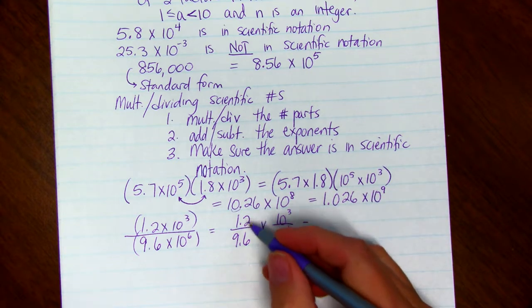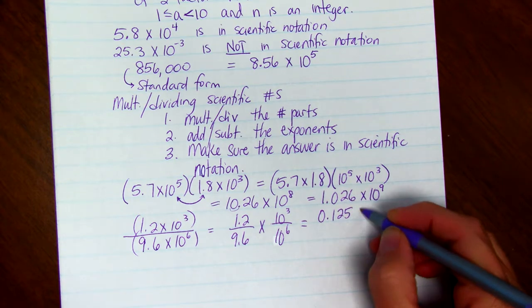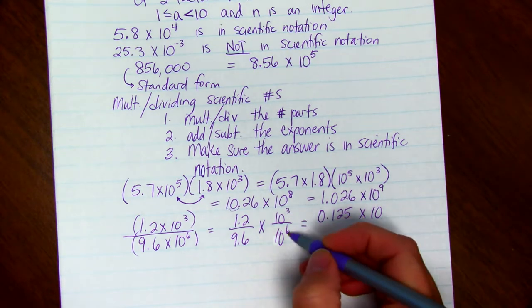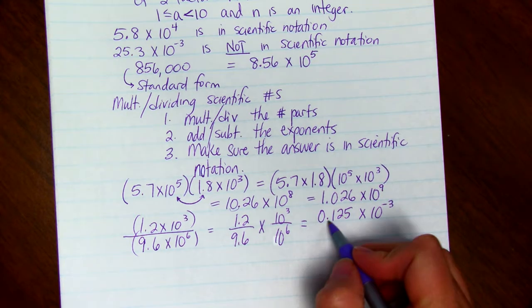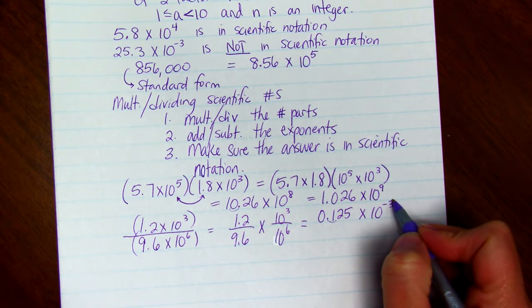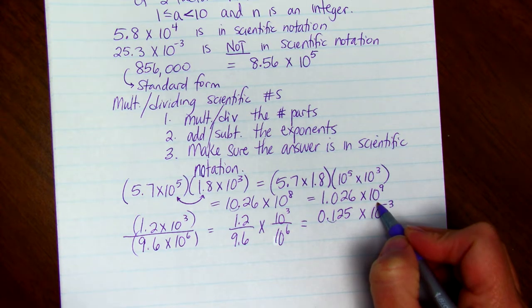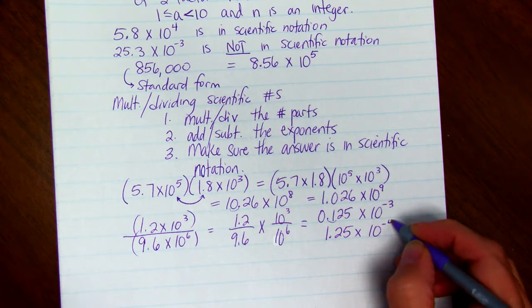So 1.2 divided by 9.6 is 125 thousandths, and we subtract 3 minus 6 is negative 3. Now we need to move the decimal to the right. So if we move the decimal to the right, we need to move the exponent to the left on the number line. So we have 1.25 times 10 to the negative 4th.